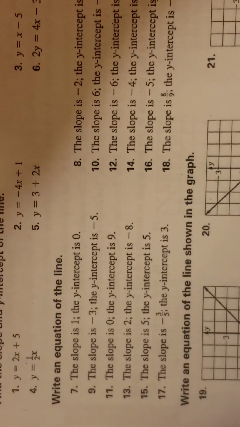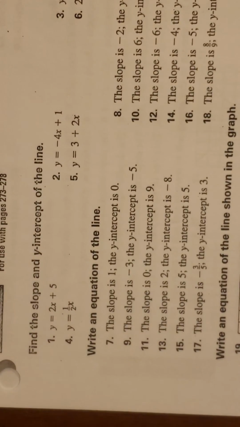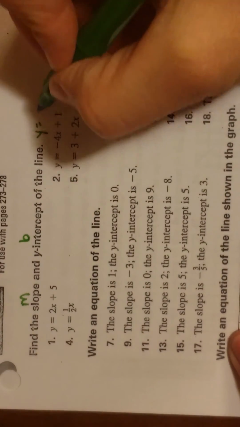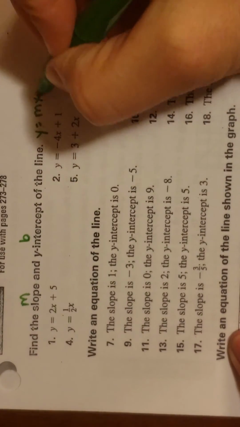Okay. I'm going to try to zoom in so you can see. Hopefully you have this in front of you as well. Okay. So for this first section, you are to find the slope. What's the letter for slope? M. And y-intercept is B. Now remember, this only works if you have an equation in slope-intercept form.